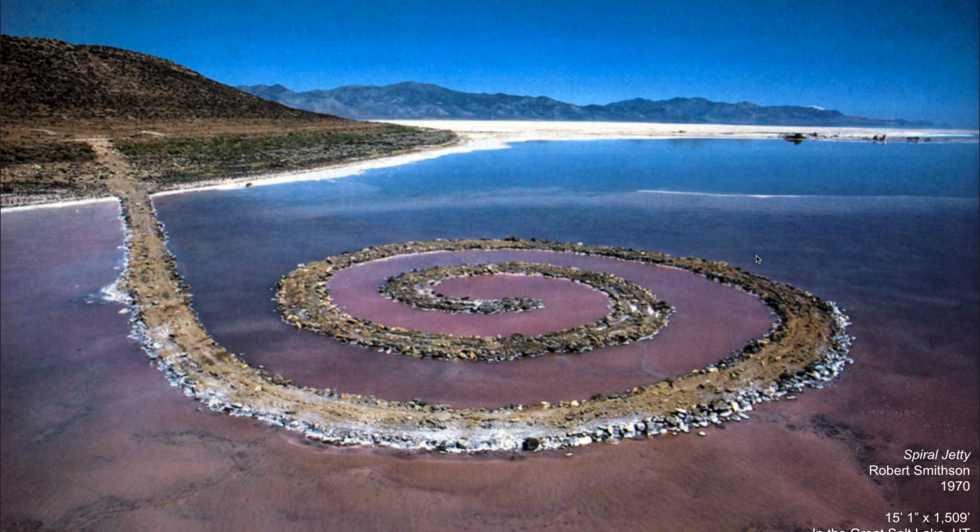Here's a really famous land art called Spiral Jetty. This is by an artist named Robert Smithson, who created a wall of rocks, a little path that goes out into the Great Salt Lake in Utah, and it just spirals around.